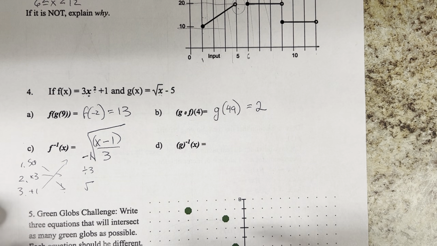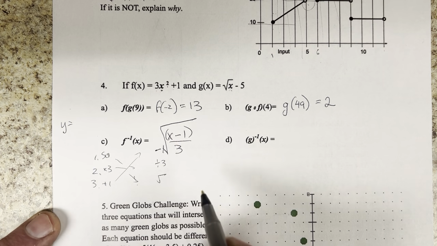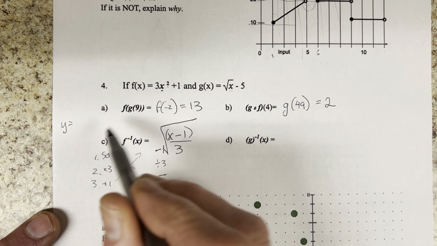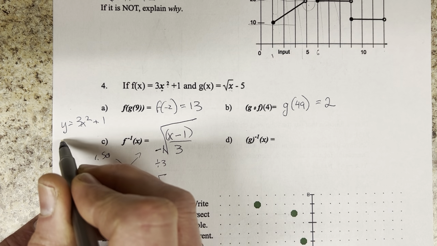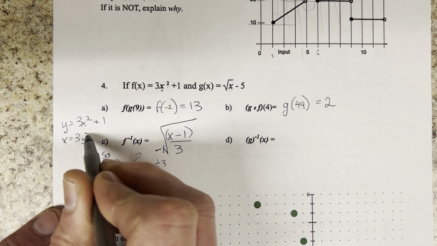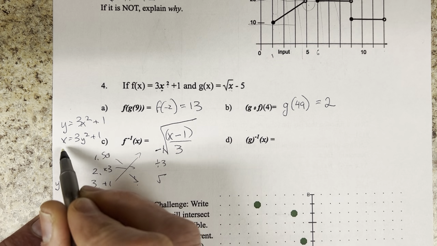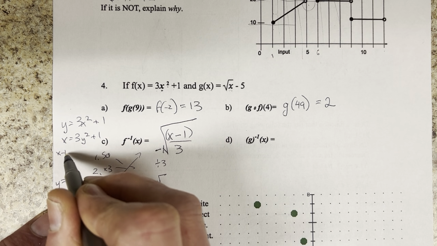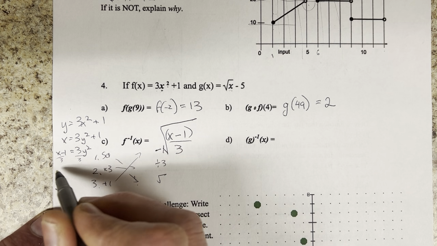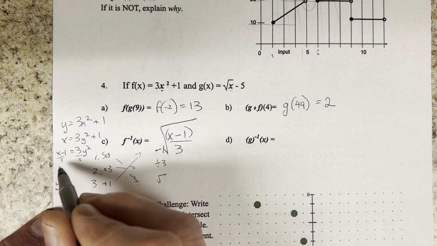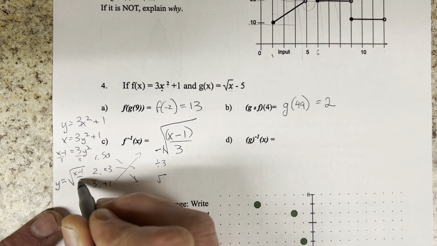If you want to do it a little bit longer method, I'll show you over here in the margin. I just recopy this as y equals 3x squared plus 1, and then I switch the x and the y, so I have x equals 3y squared plus 1, and then I just solve for y. I want to get y by itself. We've seen this before. x minus 1 equals 3y squared. I divide by 3, and I get then y squared is equal to x minus 1 over 3. So then again, I just square root that. x minus 1 over 3 square rooted.